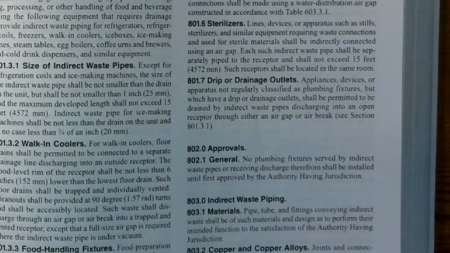Drip or drainage outlets. Appliances, devices, or apparatus not regularly classified as a plumbing fixture, but which have a drip or drainage outlet, shall be permitted to be drained by indirect waste pipe discharging into an open receptor through either an air gap or an air break.